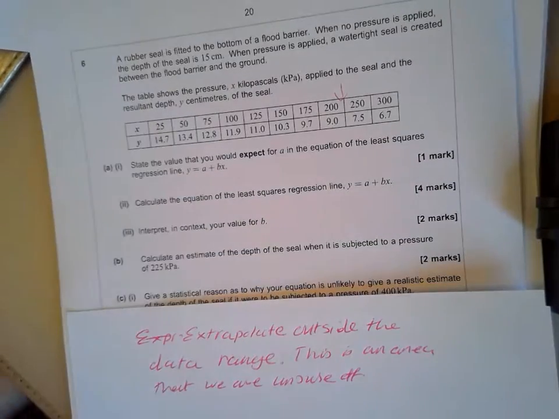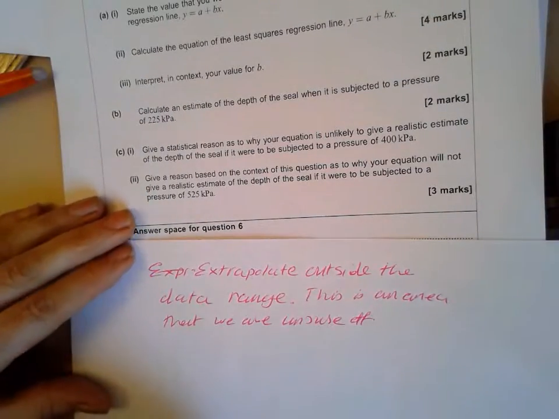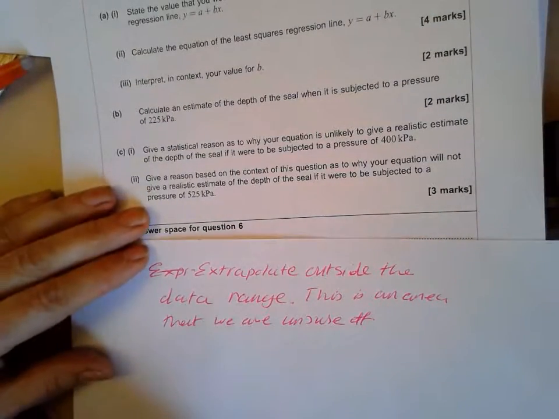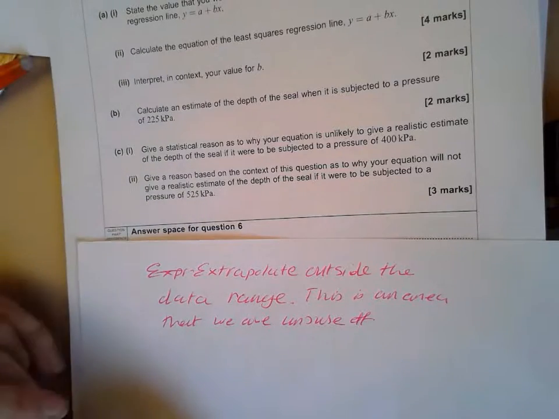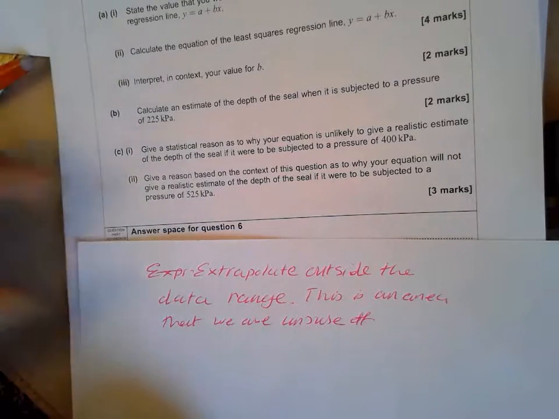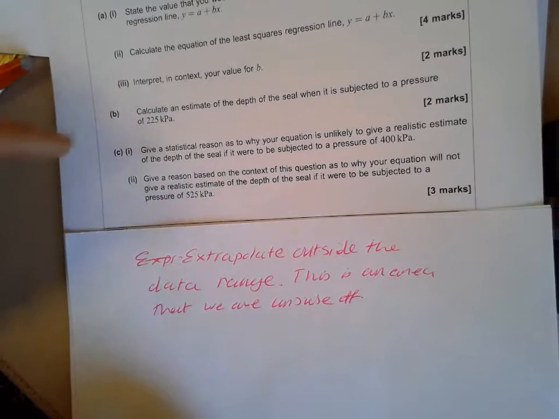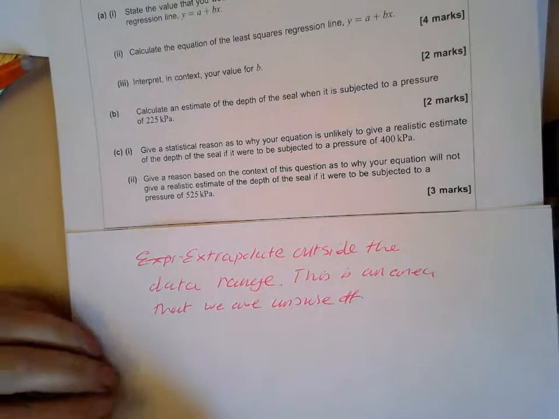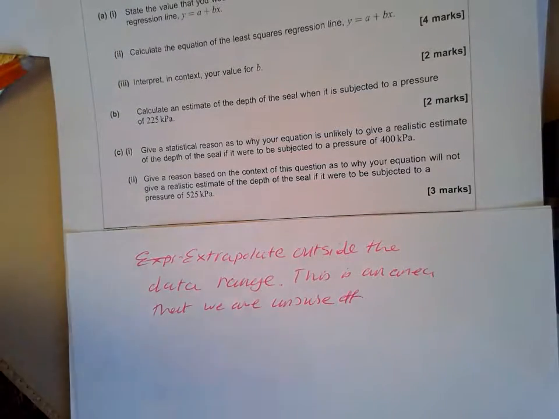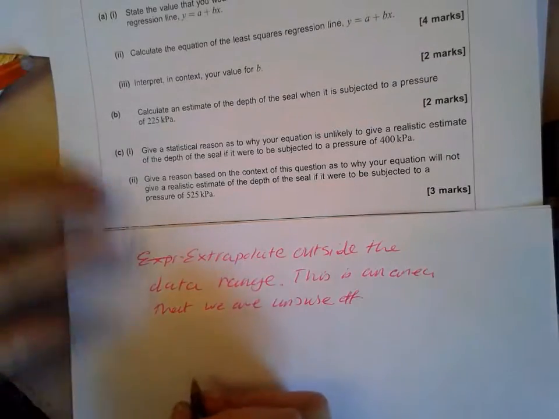Okay, so the next part is to give a reason based on the context of this question as to why your estimation will not give a realistic depth of the seal if it was subjected to 525 pressure. Okay, this hints, we have to use actual numbers to prove it.